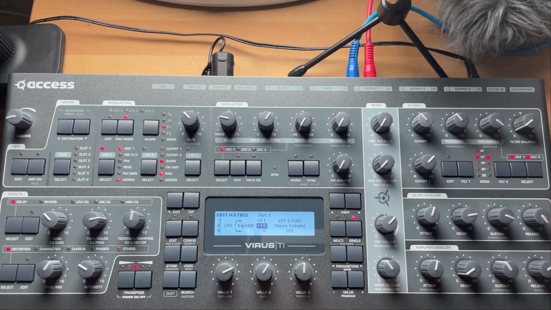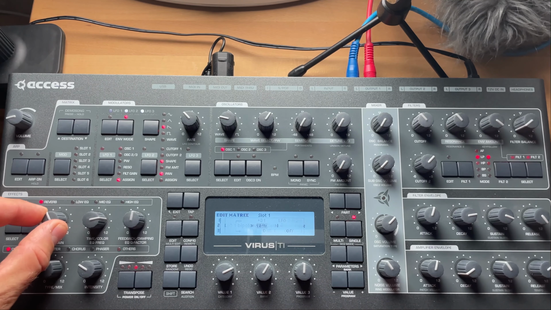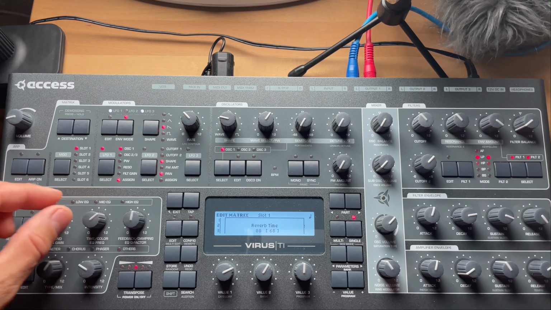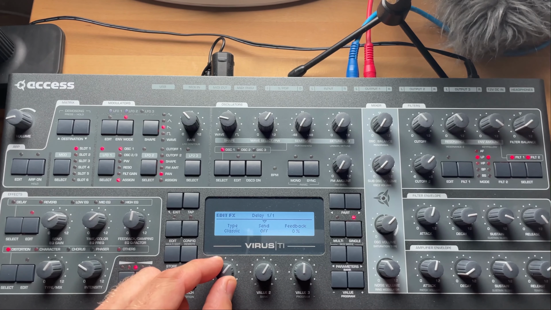And of course, a special effect is nothing without proper effects on top, and the Virus TI is very powerful for that, as you know. So we could start with a reverb and a pretty long time, and maybe some delay.